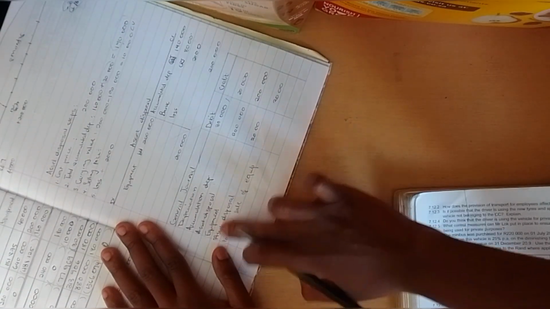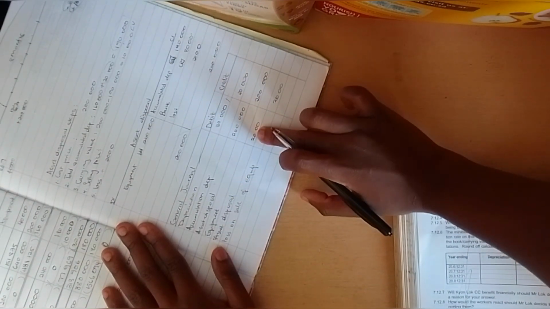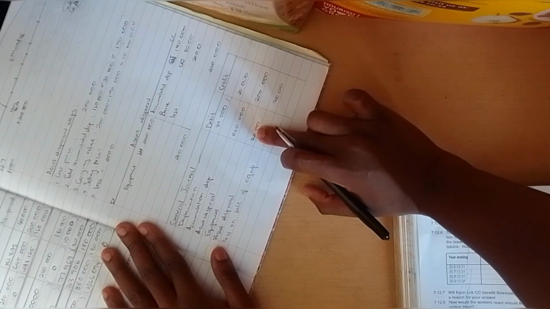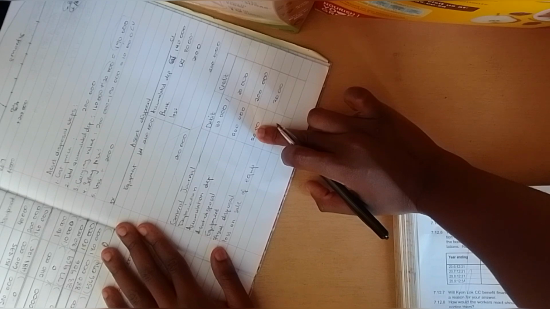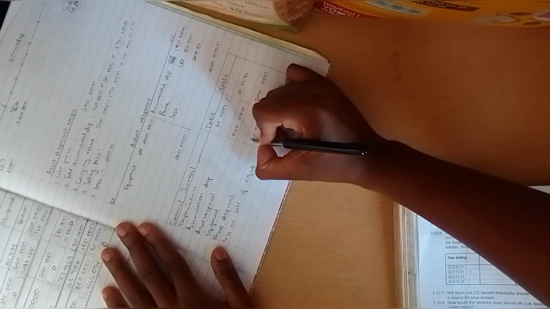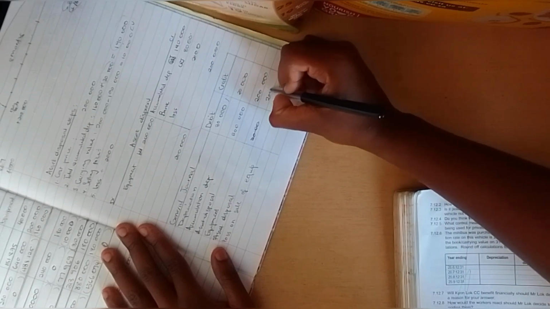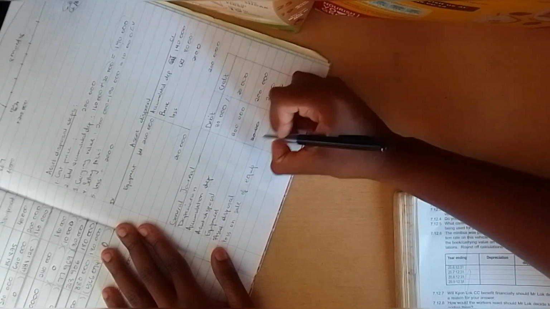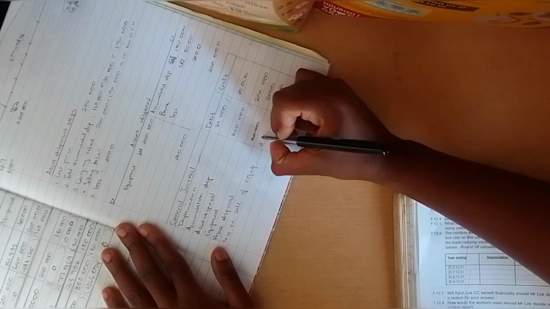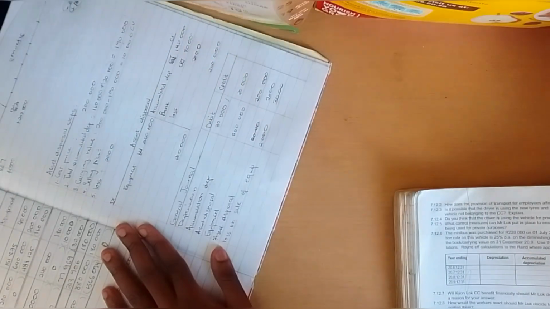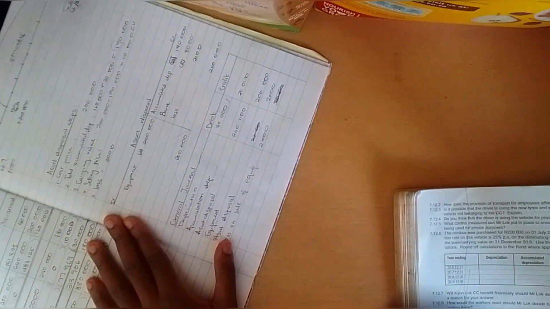So here we're having asset disposal. It's debit because, no, I made a mistake. It's supposed to be on this side because it's a loss, and this one on this side.